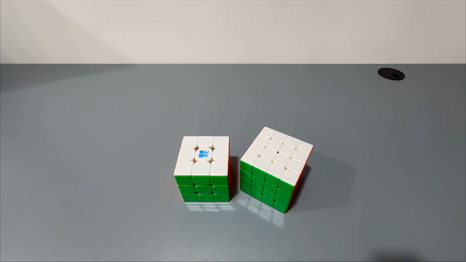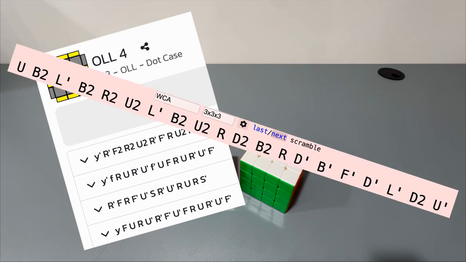Congratulations, you have learned every single Rubik's Cube notation, and you will find them useful when learning new algorithms, scrambling your cube, or sharing solutions online.